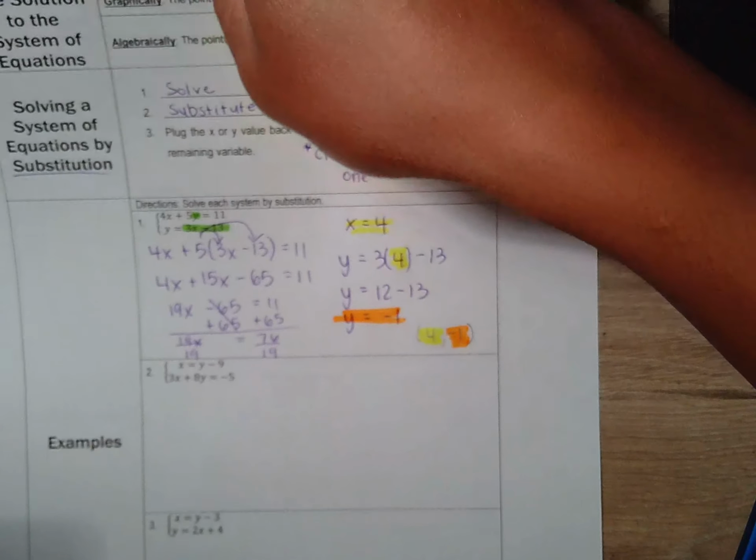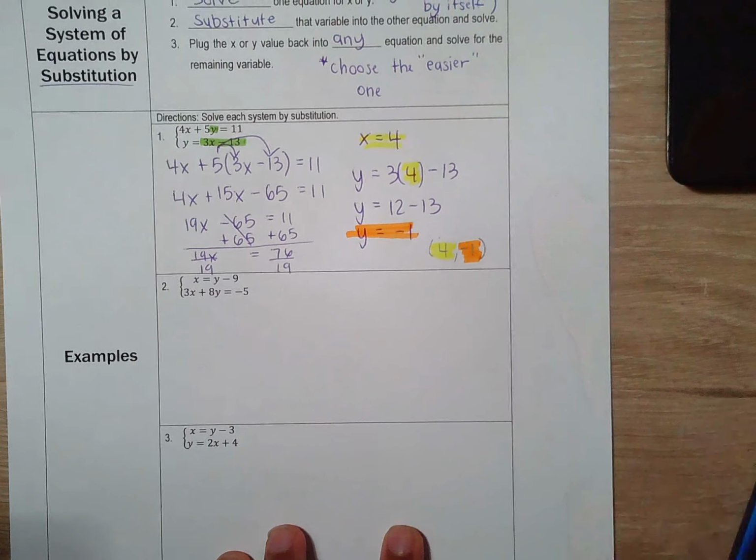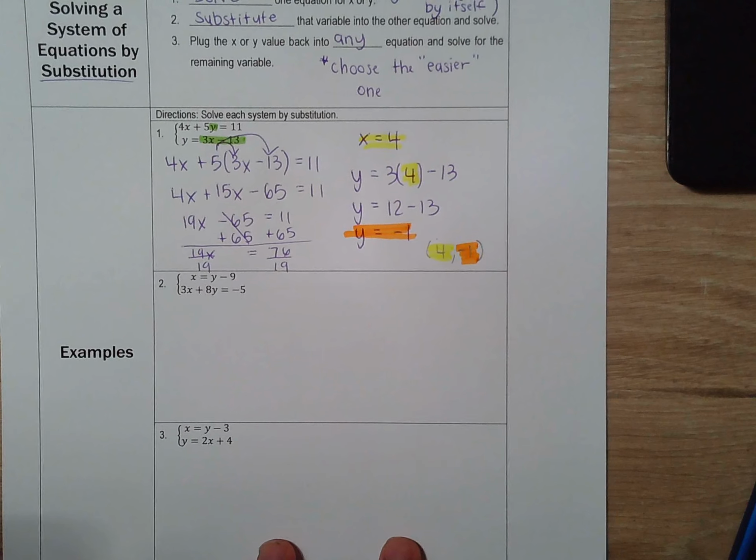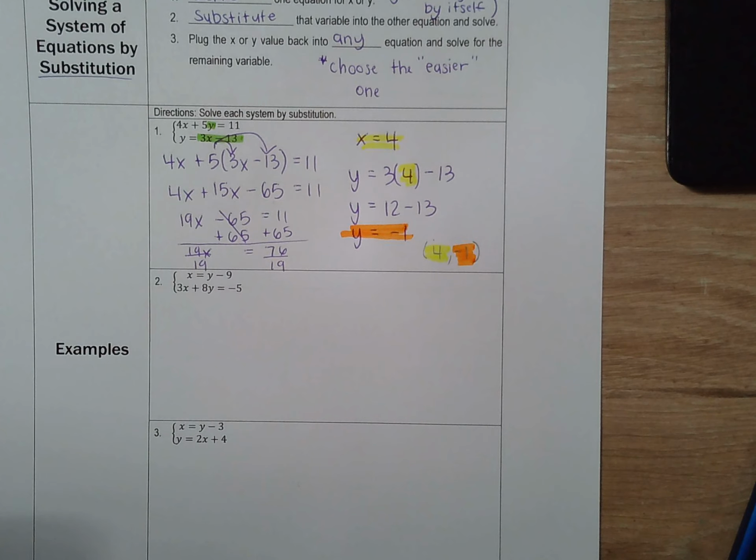All right, so of course, anytime you learn mathematics, sometimes it's a little bit tougher to see that just by going over one problem. So let's go over another problem. Question number 2, we have x is equal to y minus 9, and then 3x plus 8y is equal to negative 5. So let's go ahead and look at step number 1.